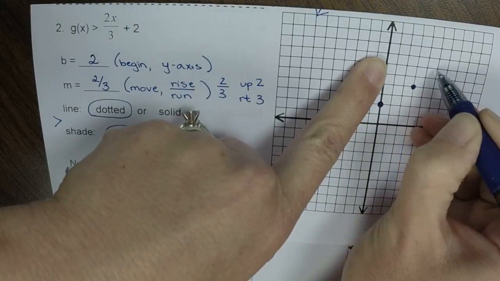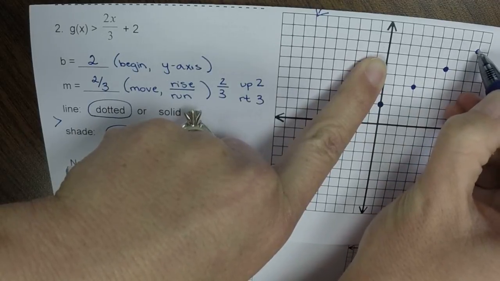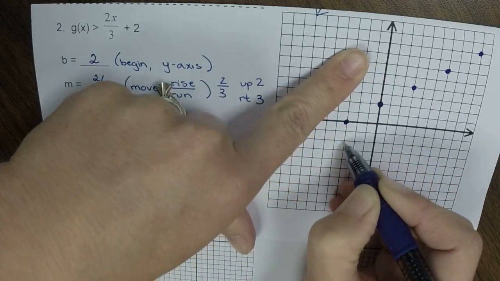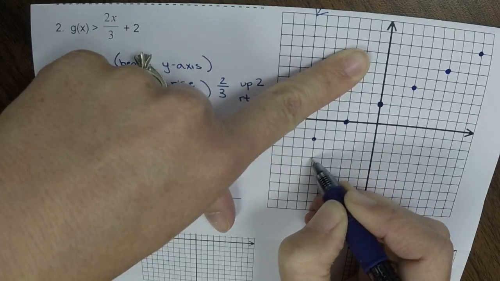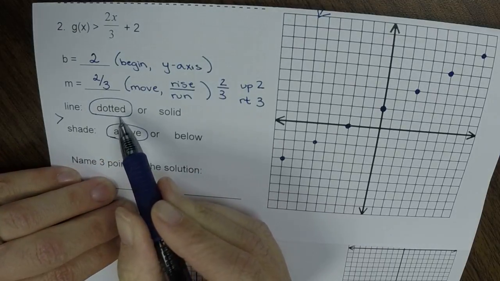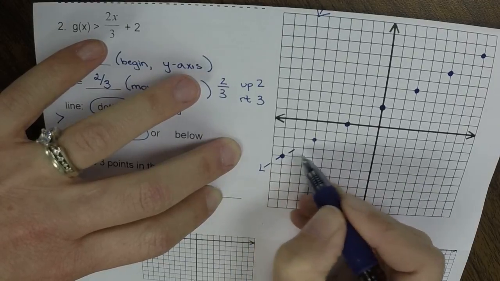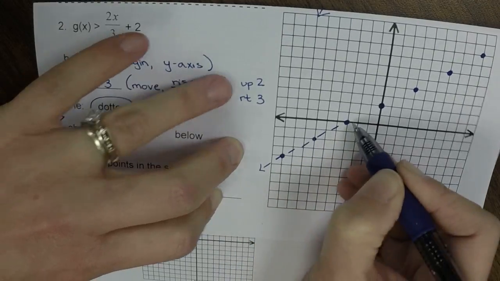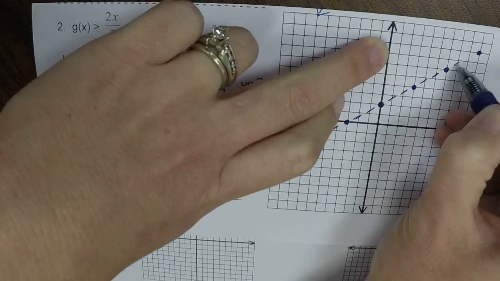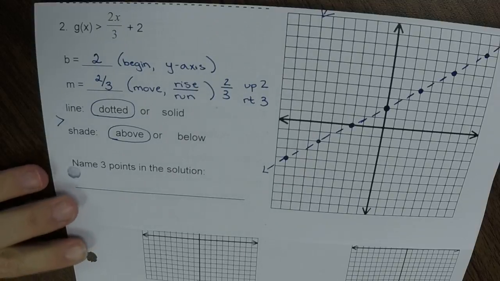Up 2, right 1, 2, 3, put a point. Up 2, 1, 2, 3, put a point. And then I would do the opposite, so down and left, down and left, down and left. Now, this time it's supposed to be a dotted line. So if you put a ruler up there, which I don't have, you're going to kind of want to just draw some spaces in between. Okay, make sure you're leaving gaps so that it does not look like a solid line. It needs to be a dashed line.